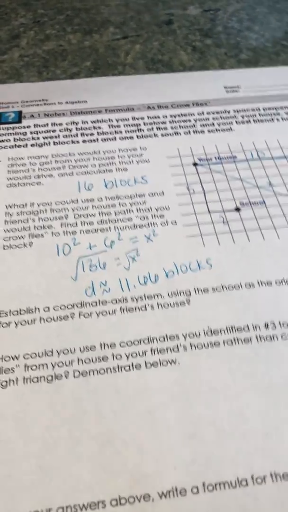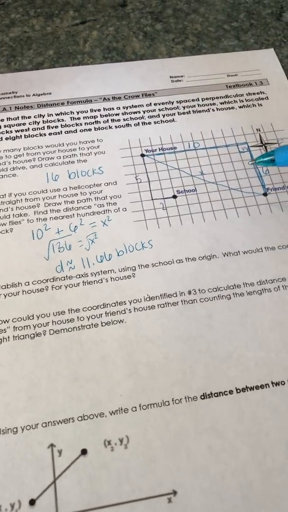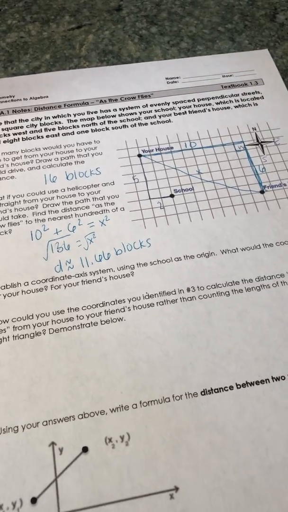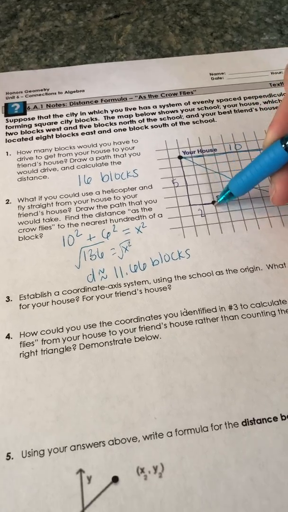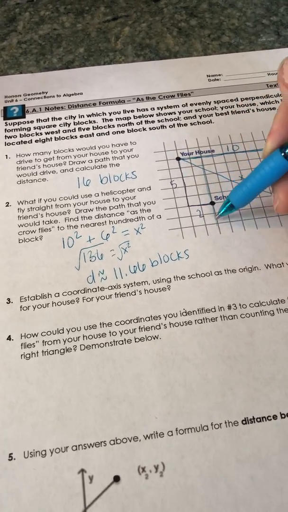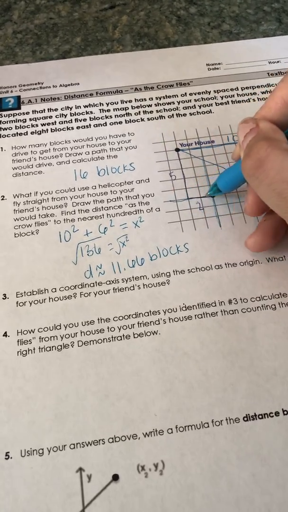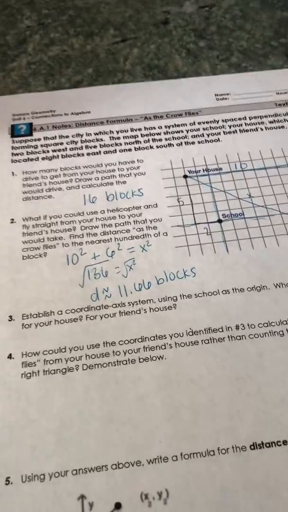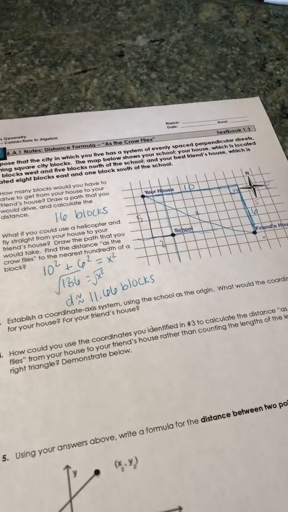All right, so now we are still working with this diagram here, but it says now establish a coordinate system. That's kind of like where we have our x and y coordinates, and there's an origin, and it wants us to use school as the origin, which we kind of did already when I first drew in this 5 and the 2. But if I imagine that is like my coordinate system here with (0, 0) as school at the origin, it says what would the coordinates be for your house and for your friend's house?